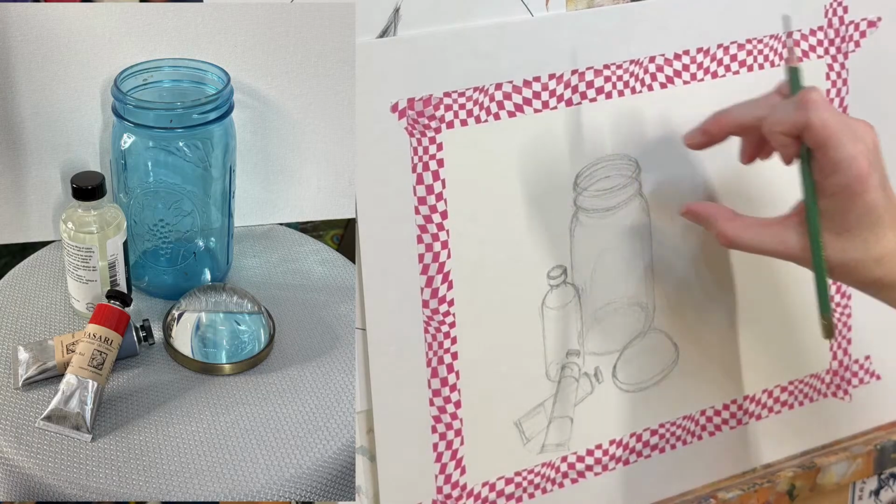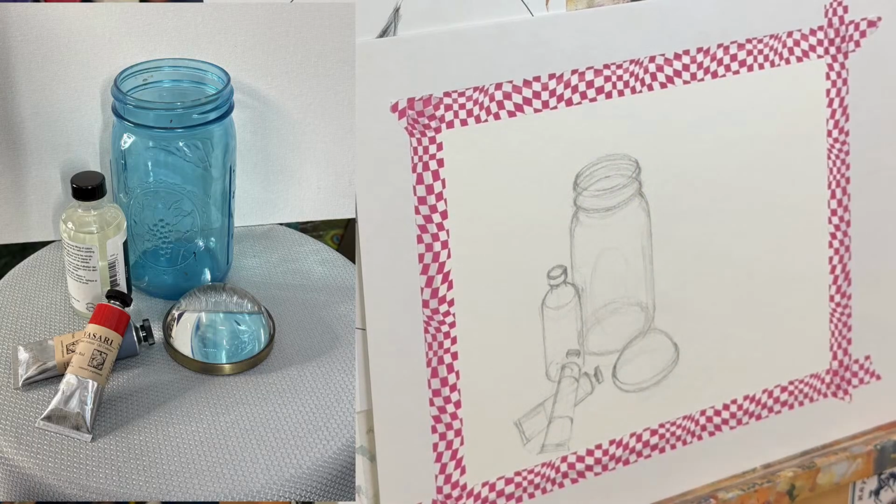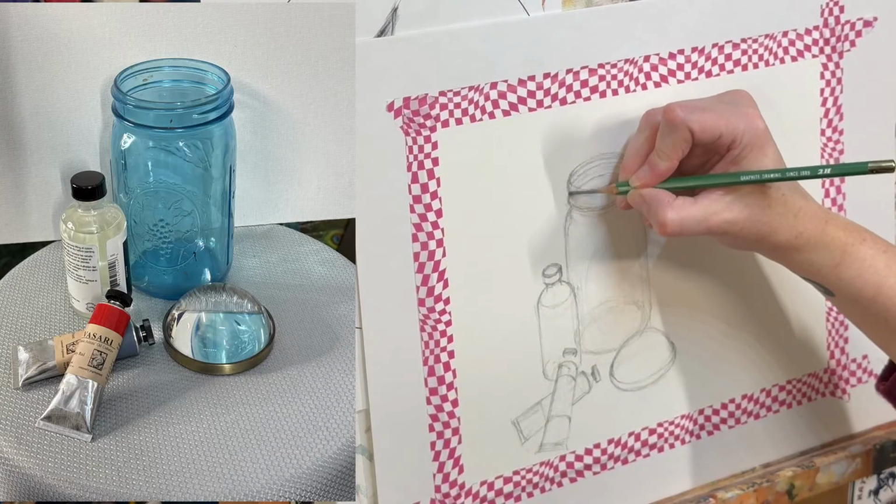Now I think I've made mine a little bit taller than the actual jar, a little bit as I'm looking at it. But we're going to work with it here.